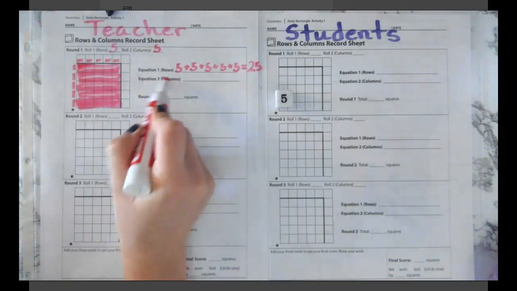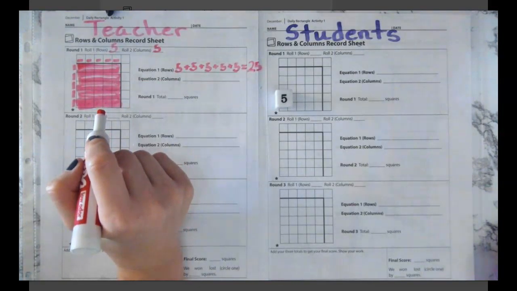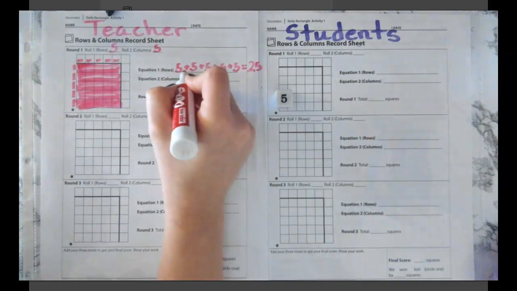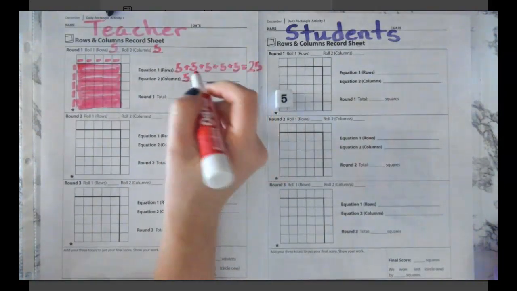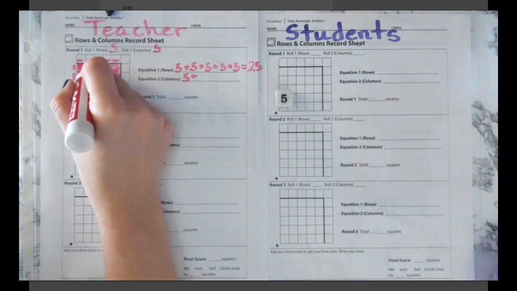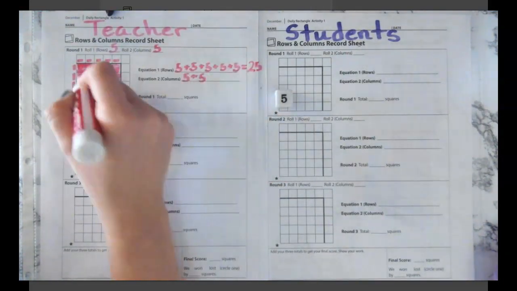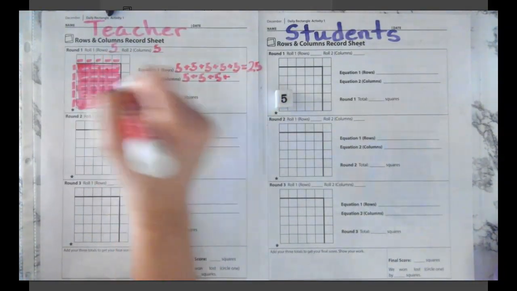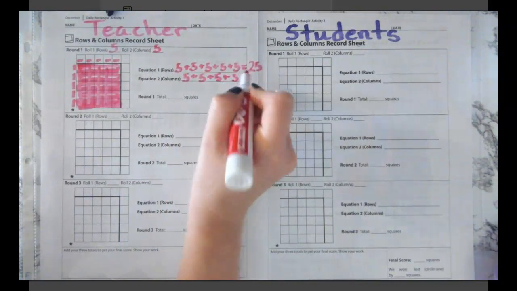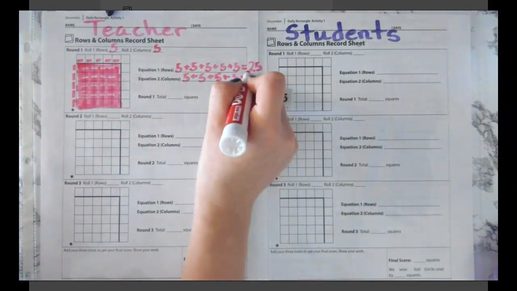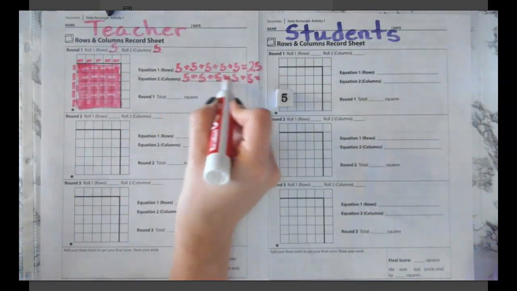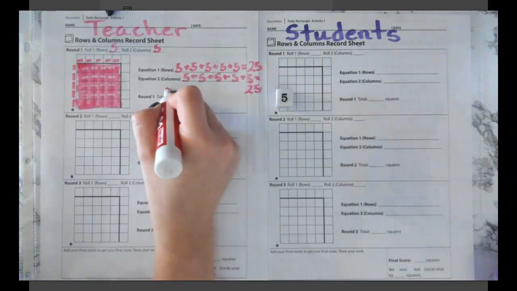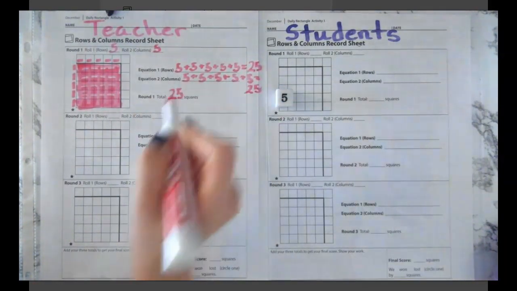Now I need to show an equation for my columns too. When I'm looking at an array like this, I can see that I have 5 squares in my first column, just like in my rows. And I have 5 in my second column, and 5 in my third column, 5 in my fourth column. Remember, they have to be the same or it's not an array. And 5 in my fifth column. My equations are the same. They both equal 25. I have 25 squares in my array.